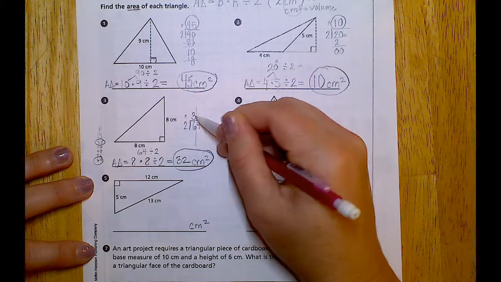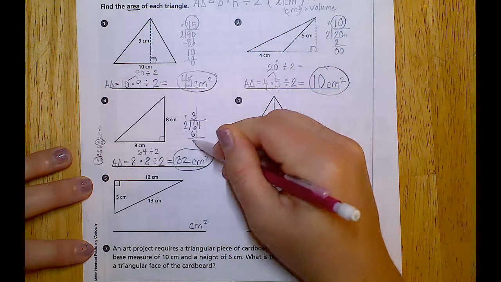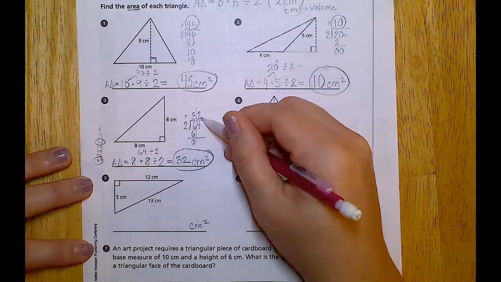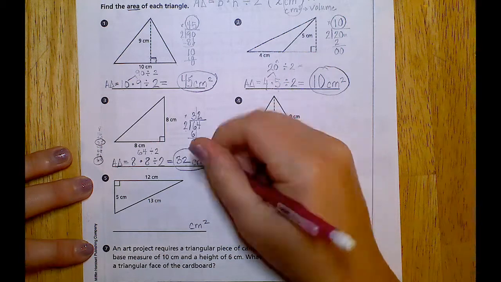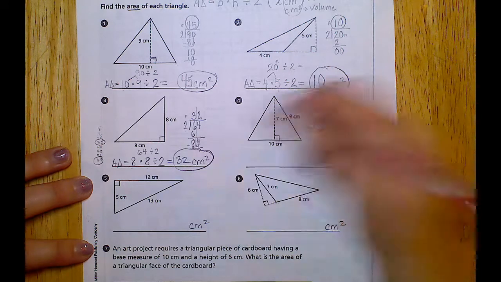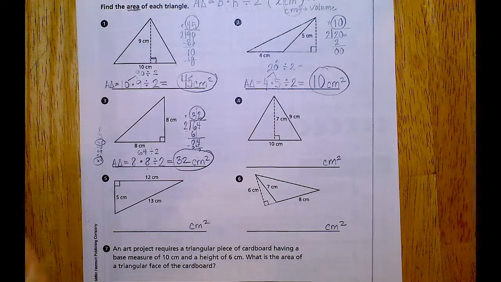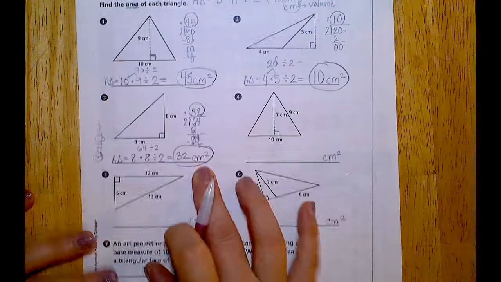So 3 times 2 is 6, which would get us to 0. How many times does 2 go into 4? Twice. 2 times 2 is 4, which gets us to 4, take away 4 is 0. 32. And we labeled our answer with centimeters squared.